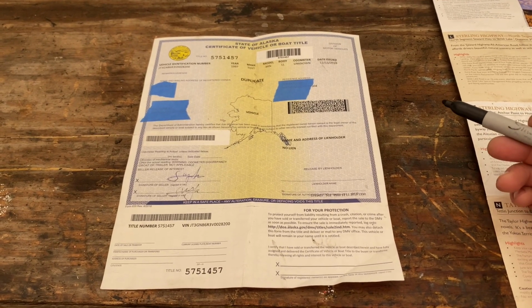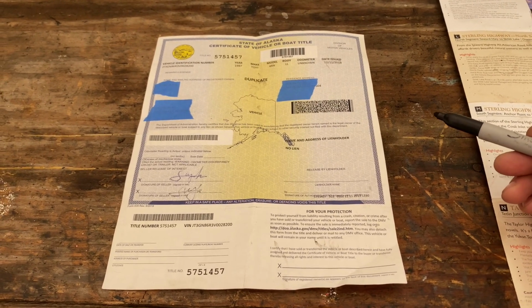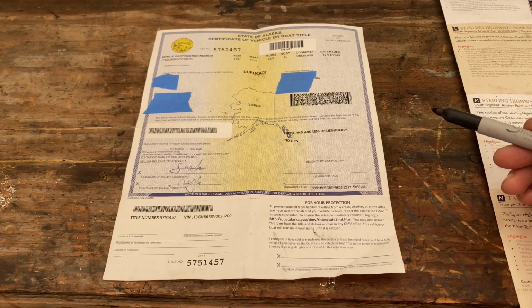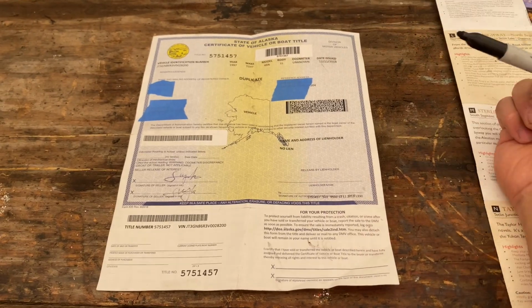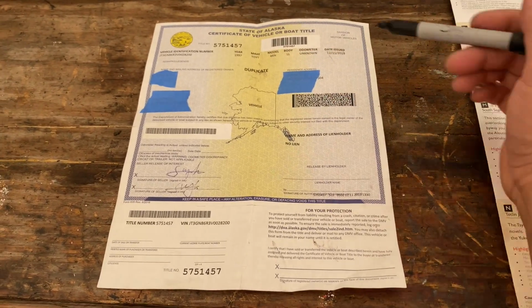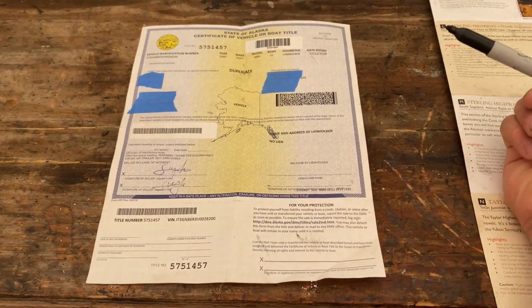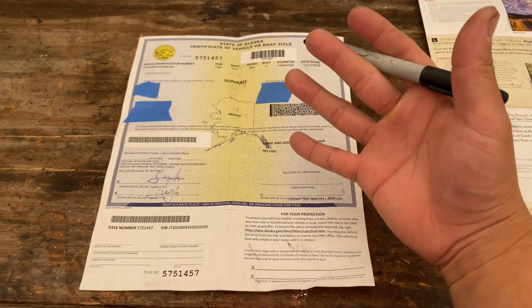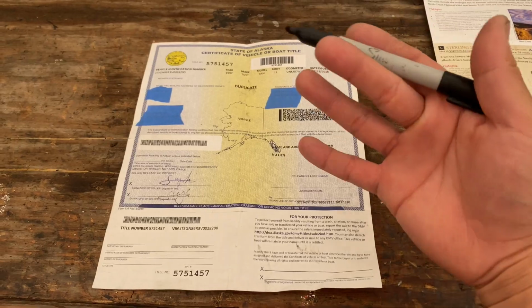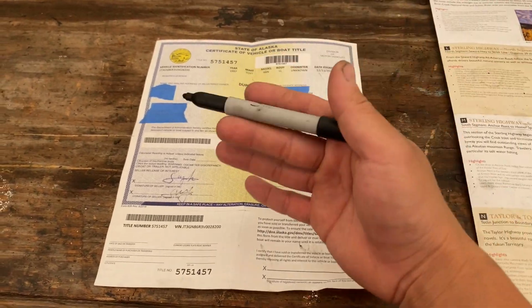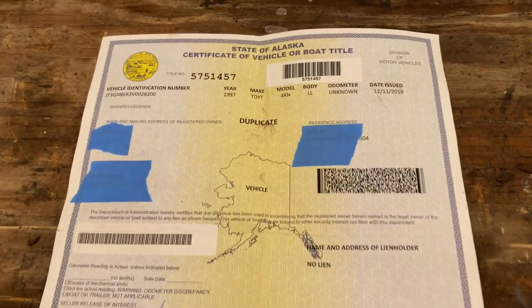Today's video I'm going to teach you guys how to sign over an Alaska title, car title, boat title. So this is a title for Alaska, and this is what a car title looks like in Alaska. So this is what you will have if you own a vehicle. Now I'm going to teach you how to sign this over. Let's say you're going to sell your car or you want to give it to a friend, etc. How to transfer it. This is what it looks like right here.